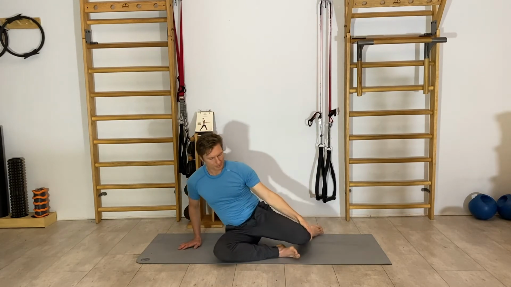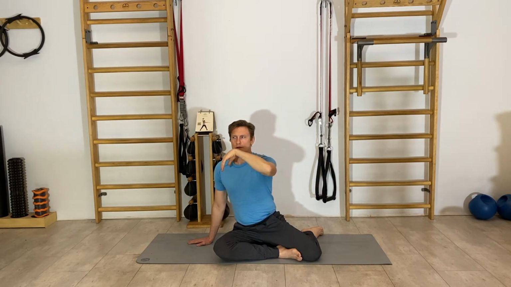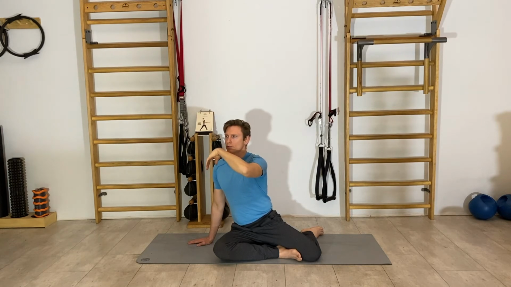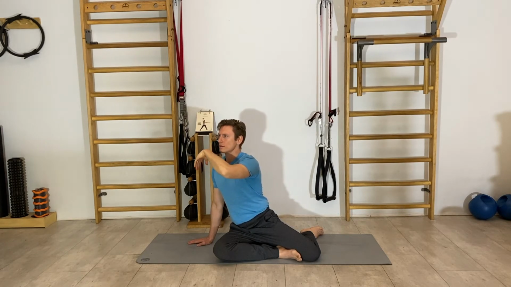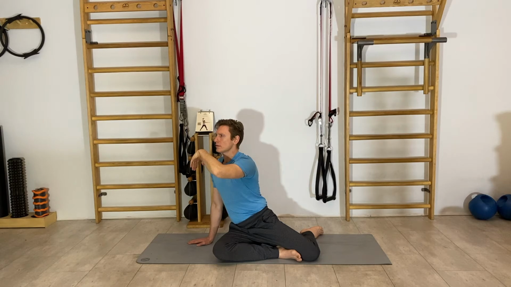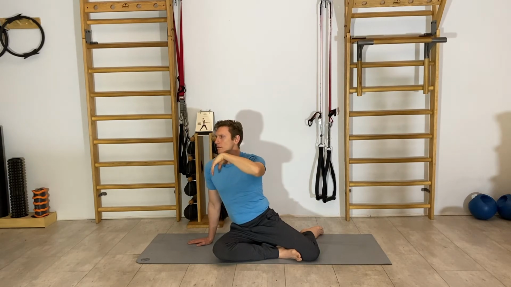Then come back to your start position with your legs zigzagged, your left hand behind you, supporting you, your right hand in front of your nose, draped. Then turn to the left with your eyes along the horizon, your wrist in line with your nose, and notice whether you're turning any further now.